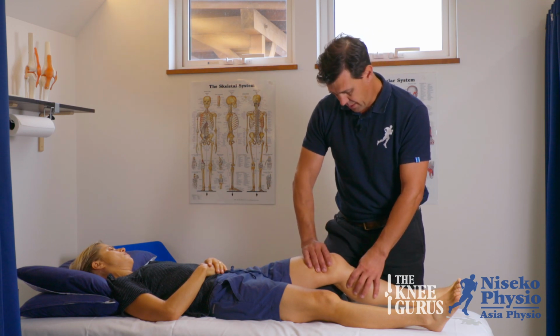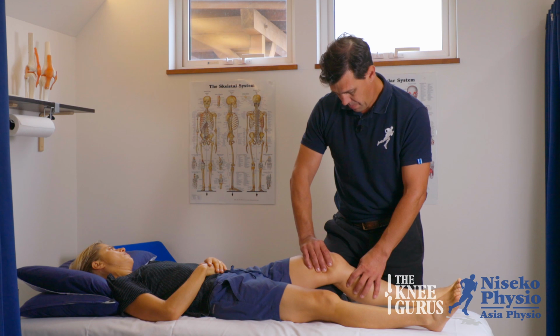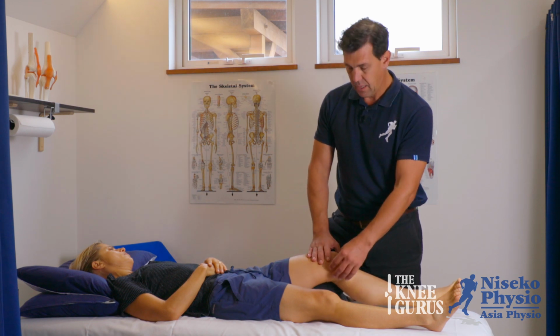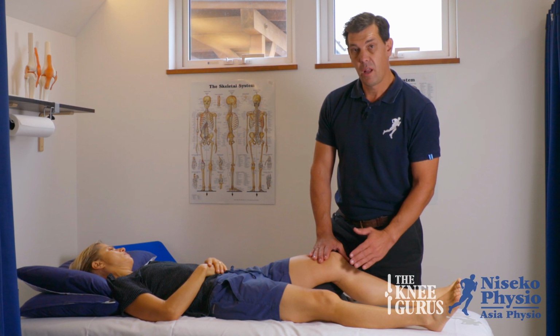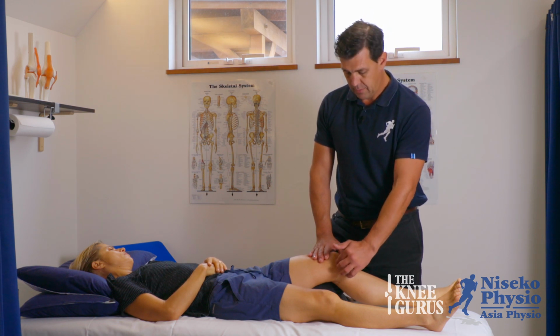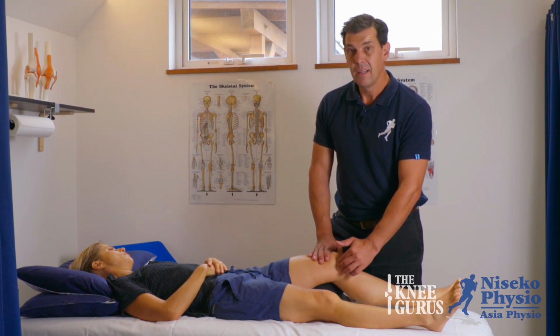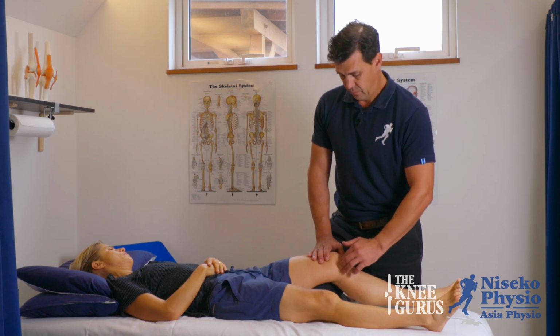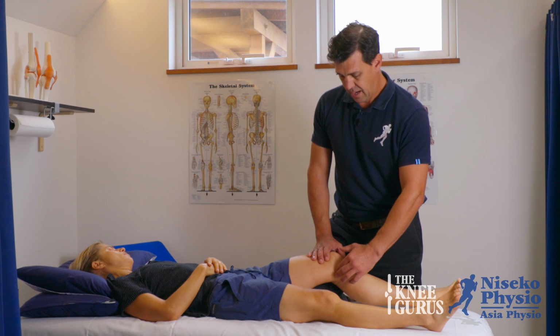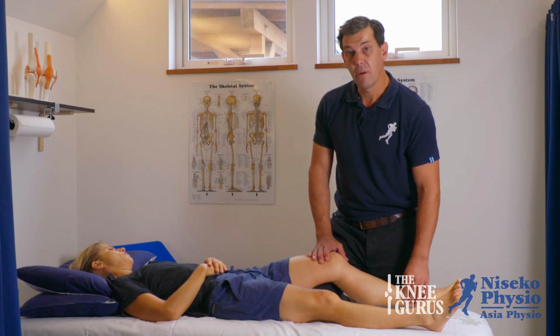You can also palpate on the lateral side as well. Just got to be careful in that the medial collateral ligament, or the MCL, does cross the joint line. So if it's torn at the site of the joint line, that can be painful as well and give you a false positive. But it's always a good idea to have a good palpate on the joint line to see if there's pain there or not.